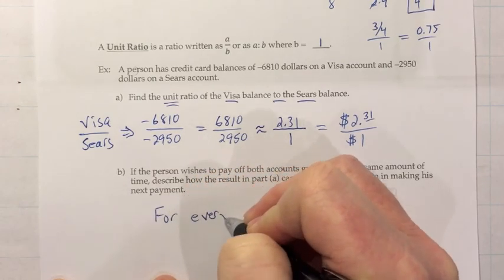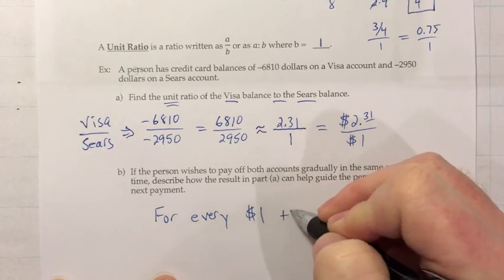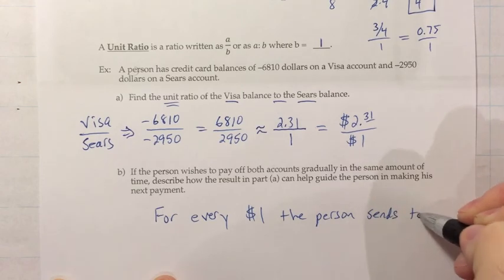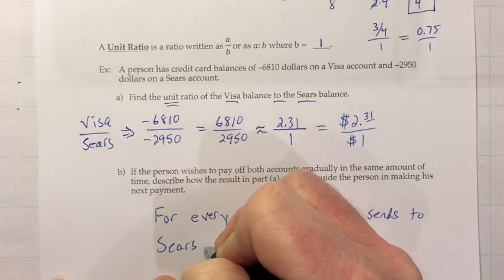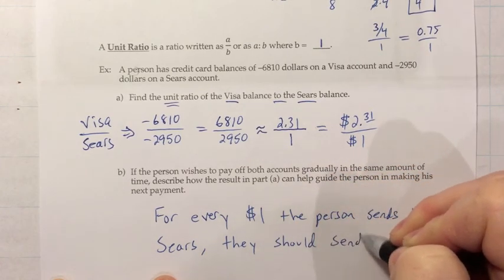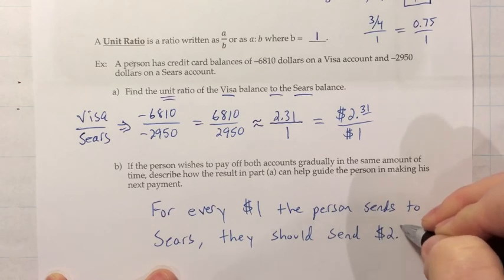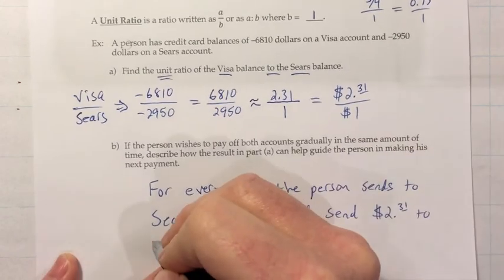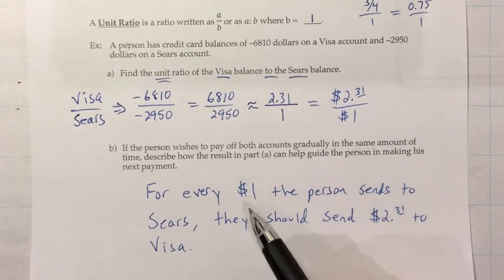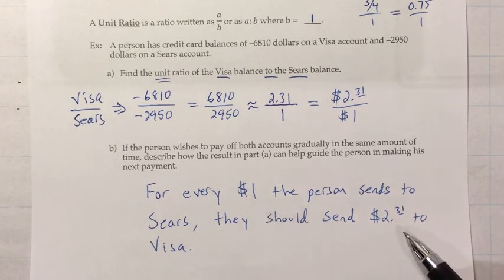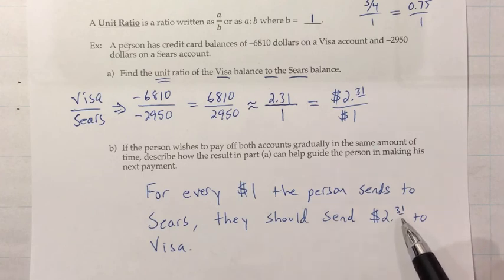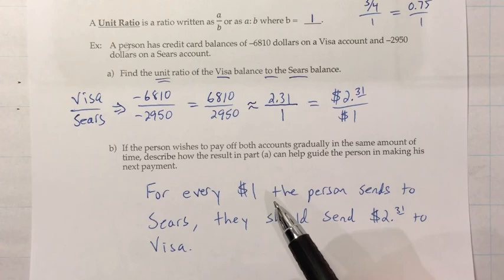So for every $1 the person sends to the Sears account, they should send $2.31 to Visa. Now, we're definitely not recommending here that the person just send $1 to Sears and $2.31 to Visa. We're saying for every dollar they send to Sears, send $2.31 to Visa. But they should probably send a lot more to Sears if they can, right?